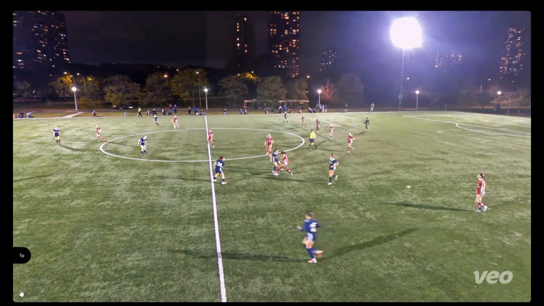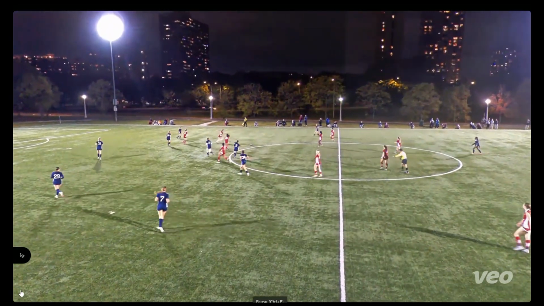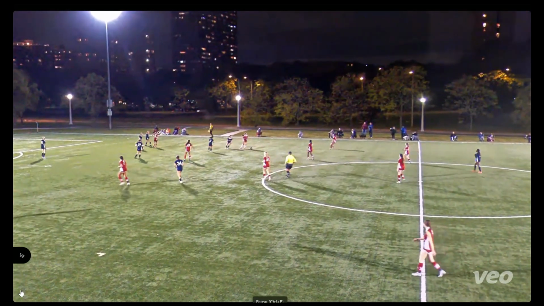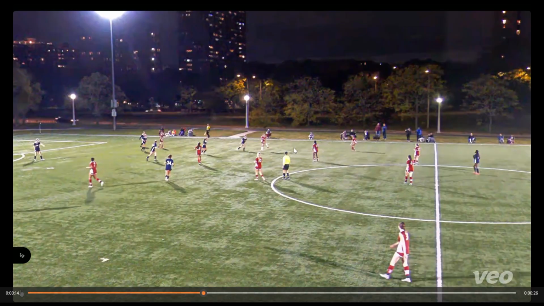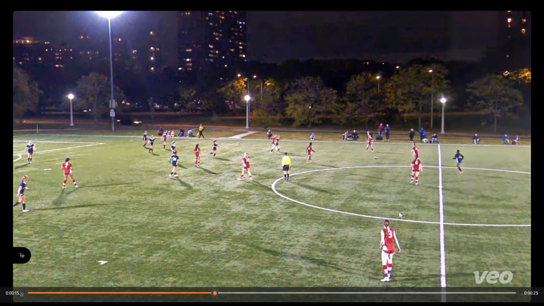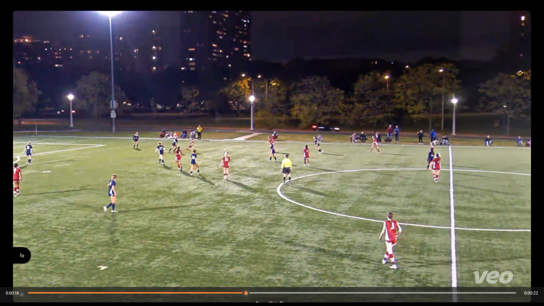In this play here, we want to recognize the moments when we need to change the point of attack. So here we came from the left side, we played it over to the right. And now this moment here, once we learned that we couldn't go forward anymore, we decided to play back. And here we wanted to look for a change, maybe going over towards our left side. Instead, we played back to the right side where it's still compact.